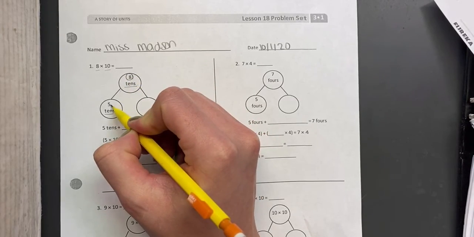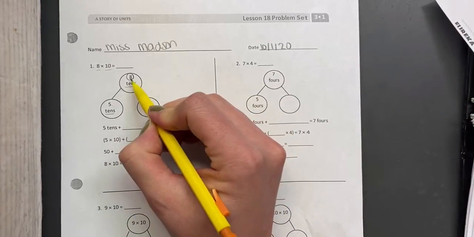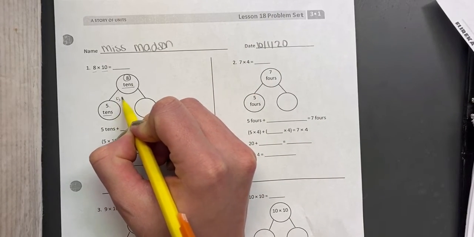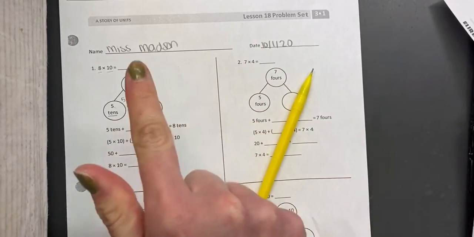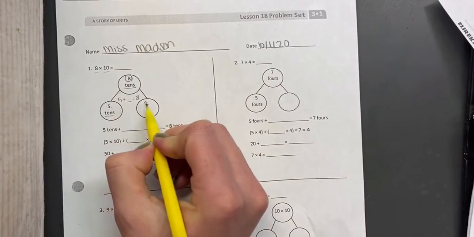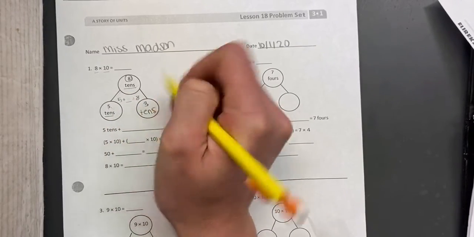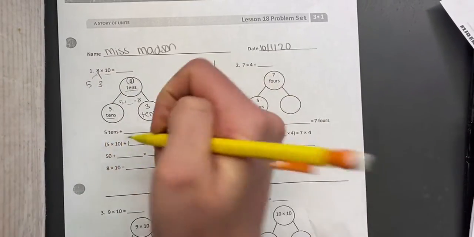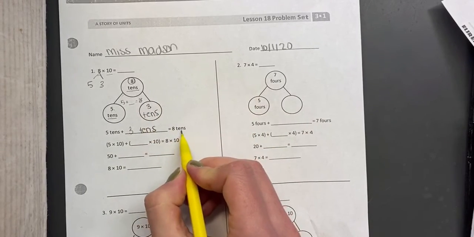So if I have 5 over here, because I can count by 5s easier, then how many more till I get to 8? 5 plus what gets us to 8? You can count up: 5, 6, 7, 8. So I know 3 divides up my 5 and my 3, giving me my 8. And I keep the tens everywhere because we're just breaking up our 8. So now that gives me 5 tens plus 3 tens equals 8 tens.